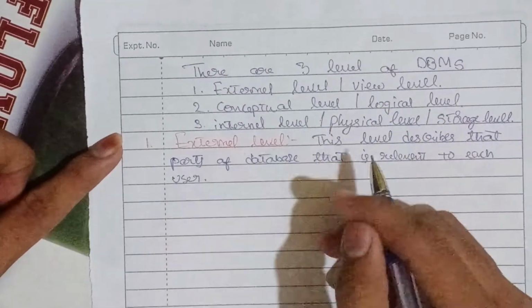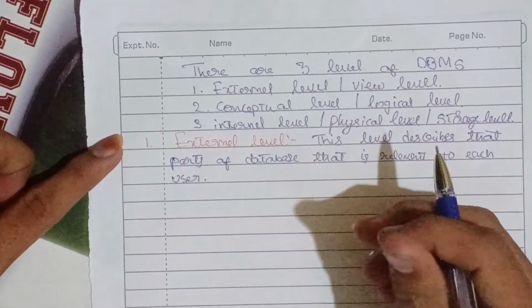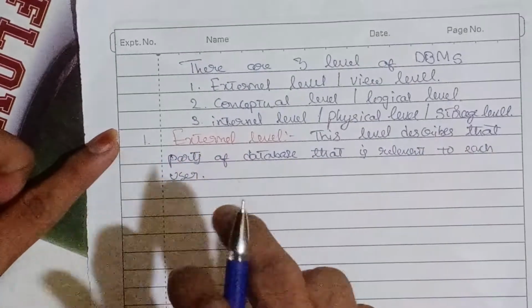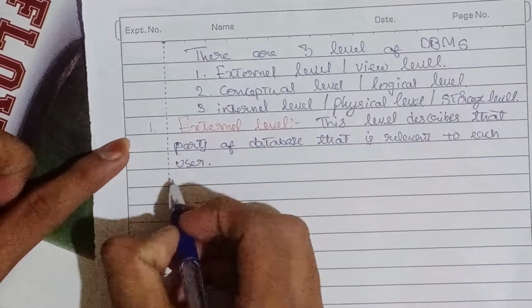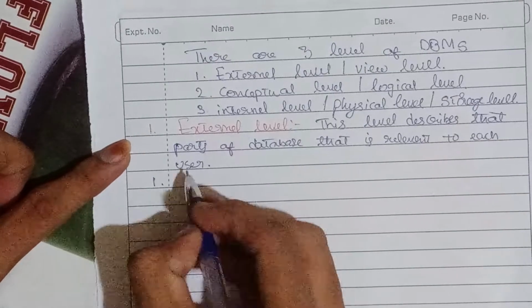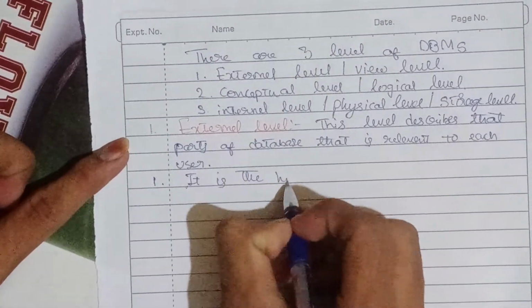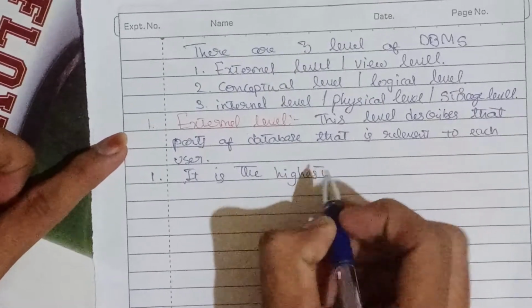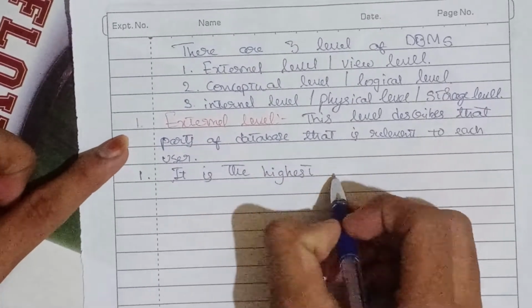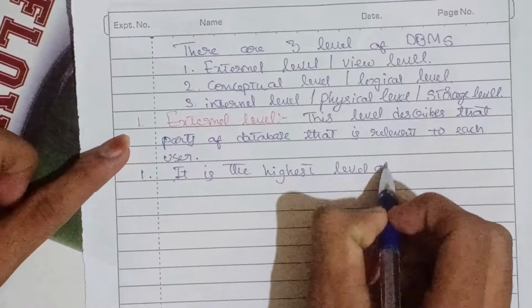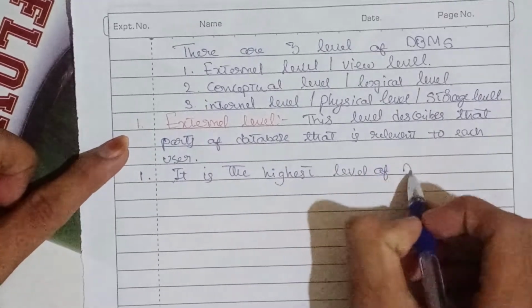In terms of user view, it is the highest level of abstraction.